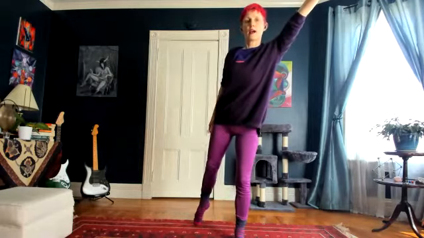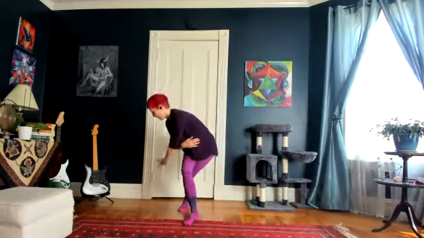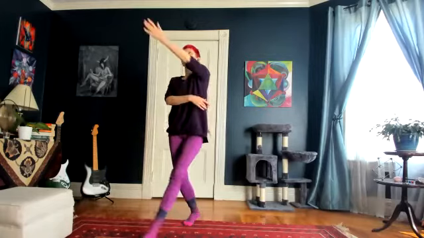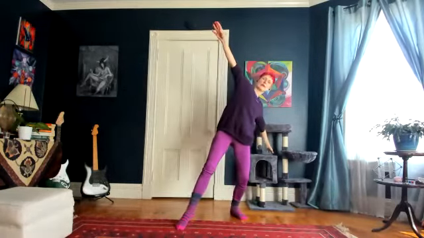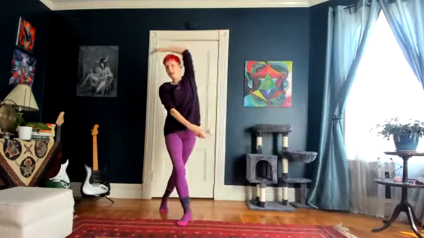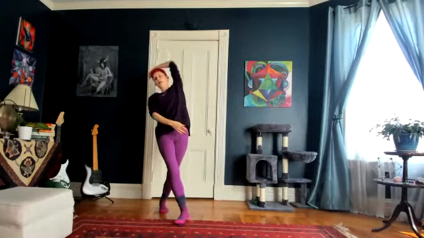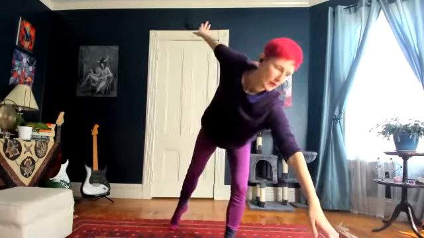So we have right forward high to left back low. Then we cross left forward high to right back low. Left back high to right forward low.